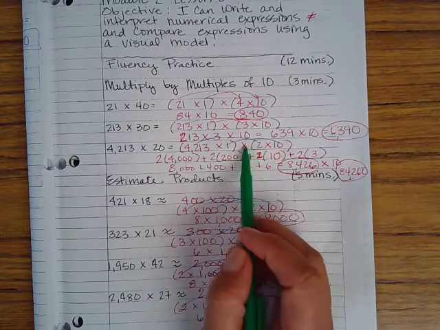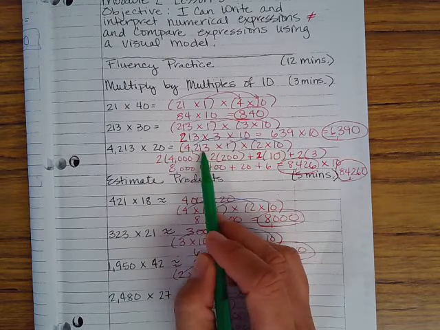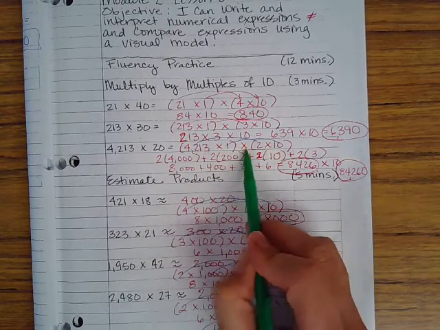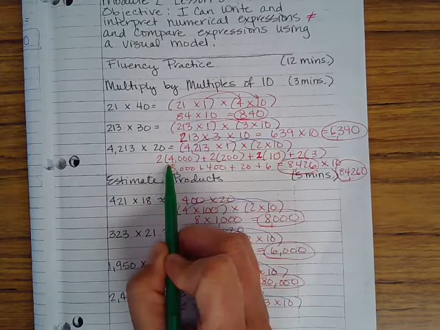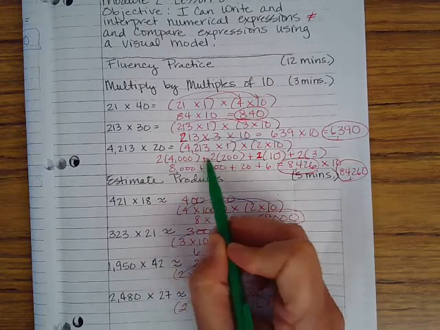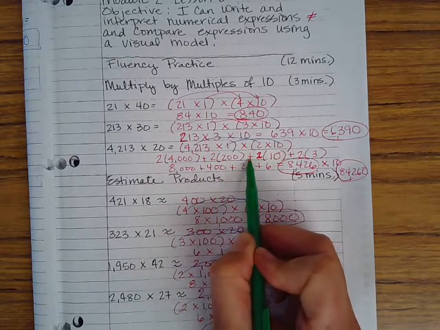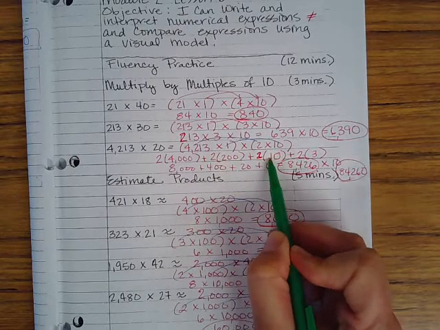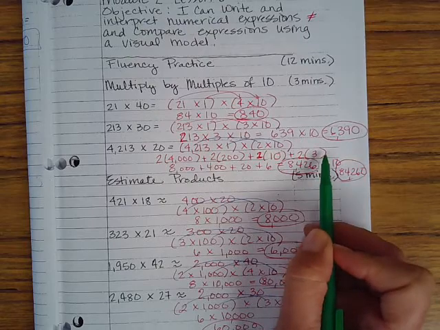And then I broke it all the way up in expanded form. So we are going to do 4,213 times 1 times 2 times 10. Then breaking it down, 2 times 4,000 plus 2 times 200 plus 2 times 10 plus 2 times 3.